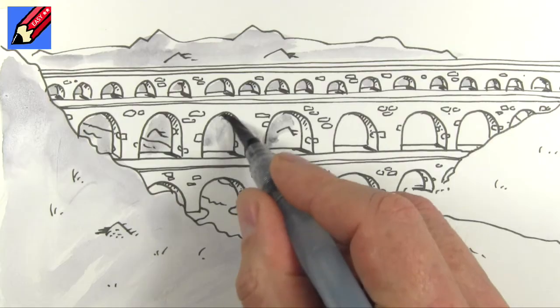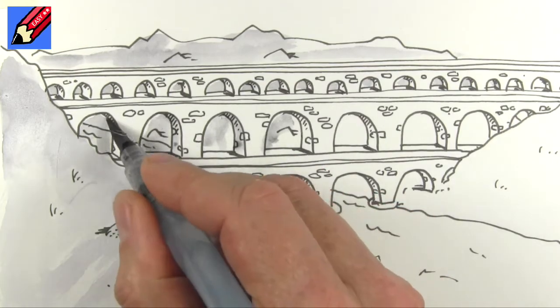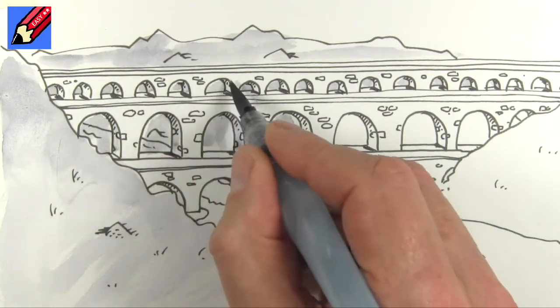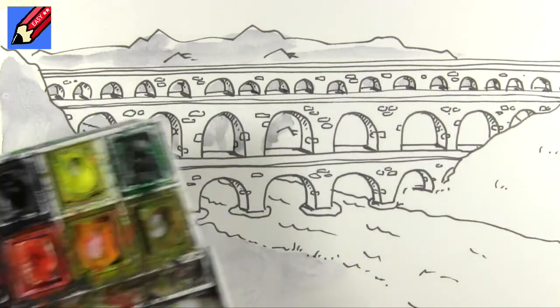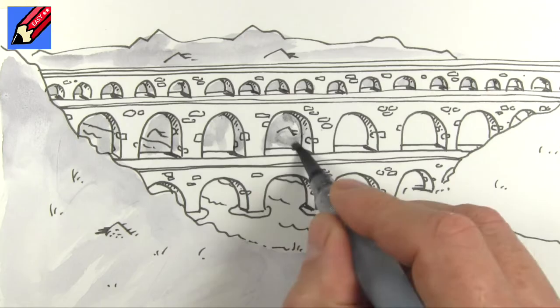So it's just kind of letting, and I'm also going to paint these internal walls, I think, just to make them stand out a bit more. So I'm going to paint like that.